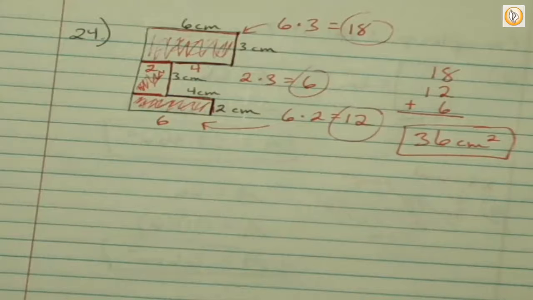How do you tell whether to use base times height or? I've already explained that. When do you know when to use it? If it has base times height. Yeah, exactly. And both of them are the same, so it really doesn't matter.